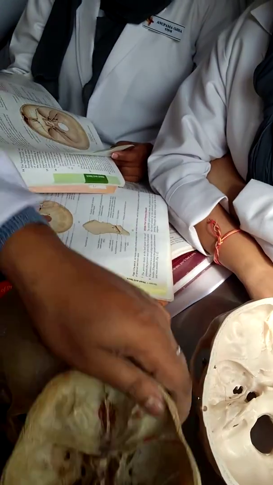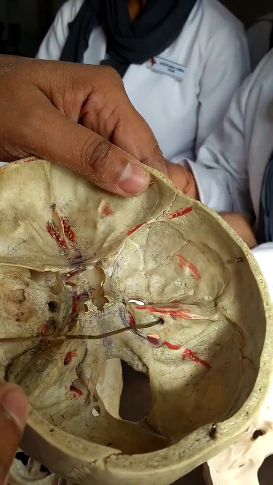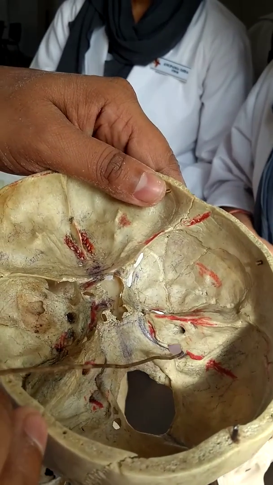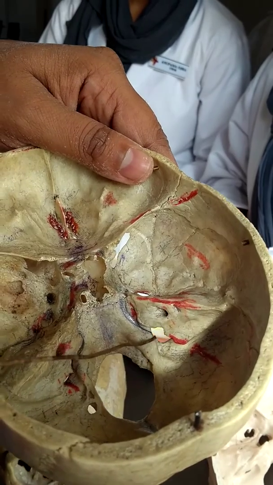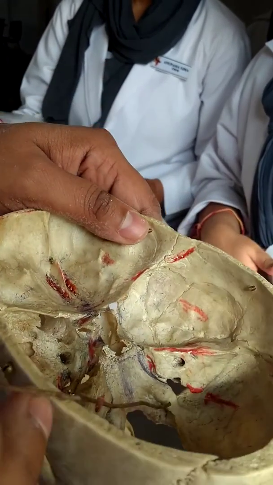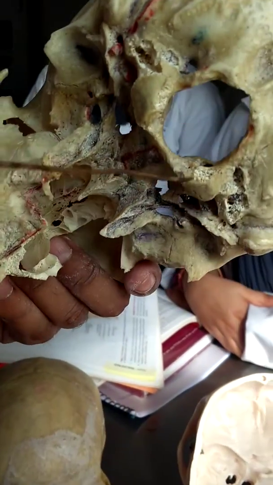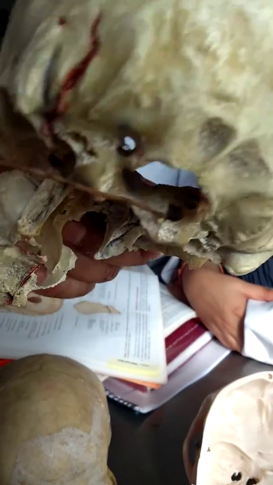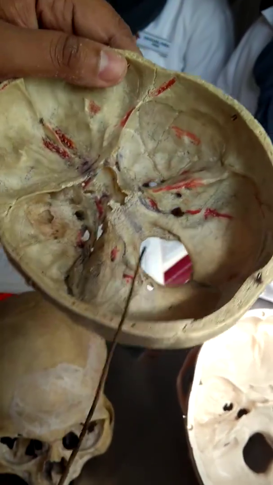Now see this specimen. This is the internal acoustic meatus, and here we have the 7th and 8th cranial nerves, and this is the jugular foramen. Through here we have the 9th, glossopharyngeal, the 10th, vagus, and the spinal accessory, the 11th cranial nerve. After that, this small foramen we can see here is the condylar foramen, near the occipital condyle. So this is the hypoglossal canal. Through that we have the hypoglossal nerve.